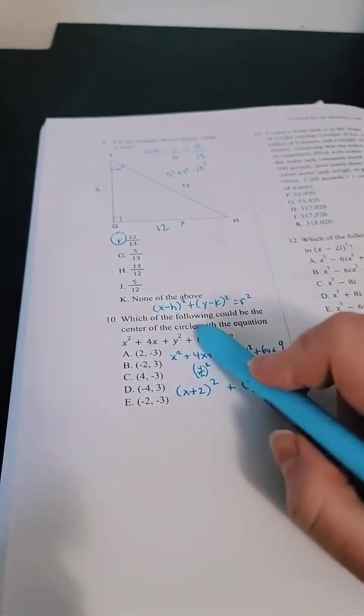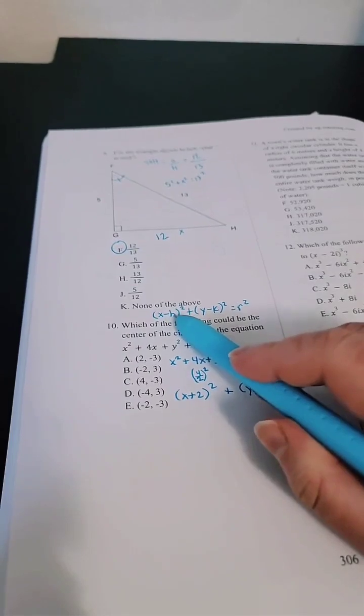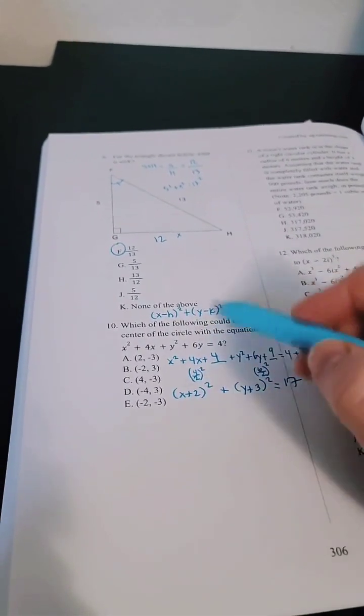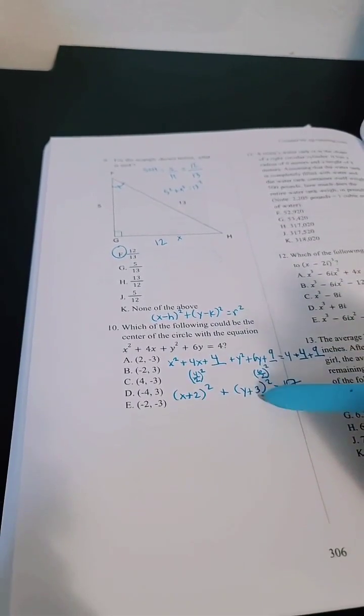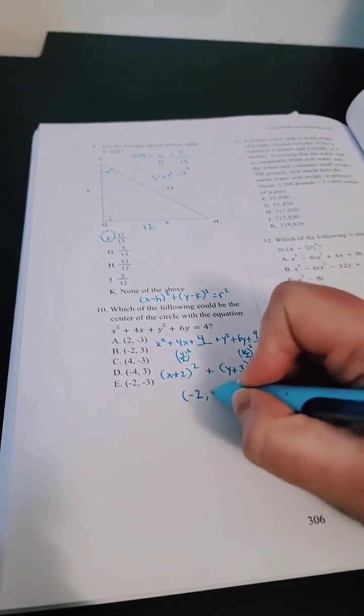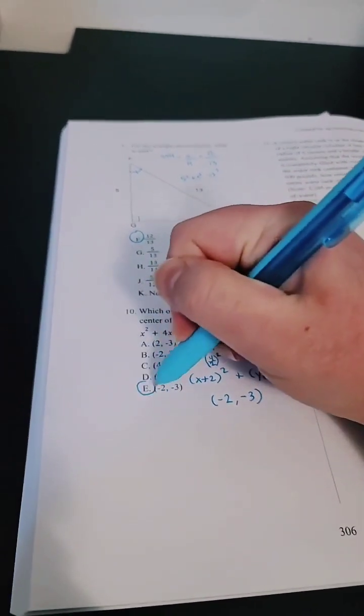Now we're just being asked for the center of the circle. It now looks like that equation we're used to. The center of the circle is just going to be the opposite of whatever's next to x and the opposite of whatever's next to the y. So it's going to be -2, because that's the opposite, comma, -3. So that would be E for this one.